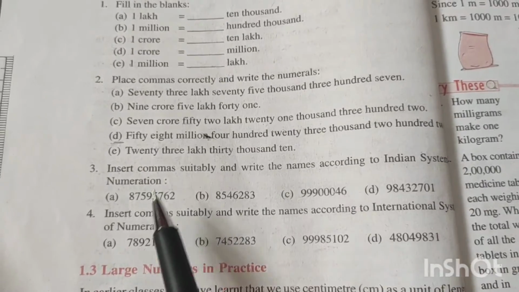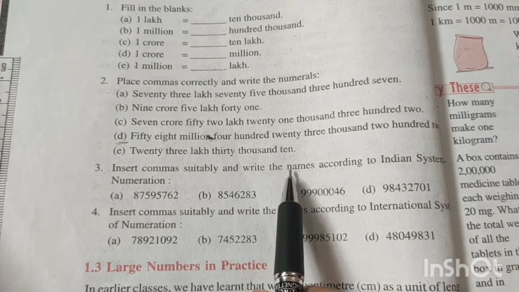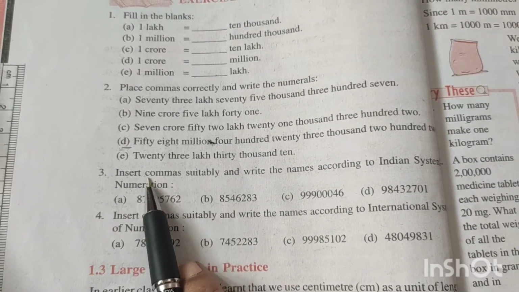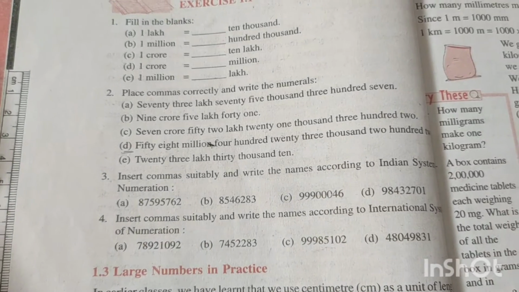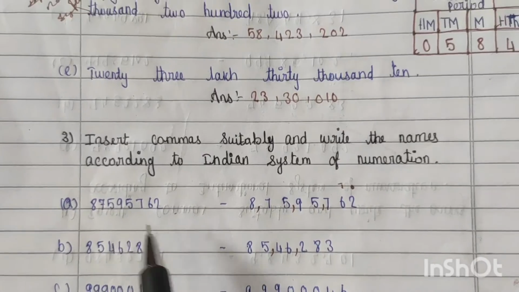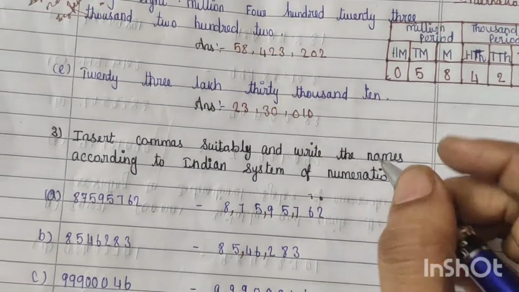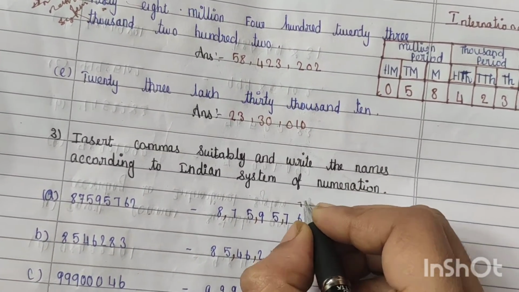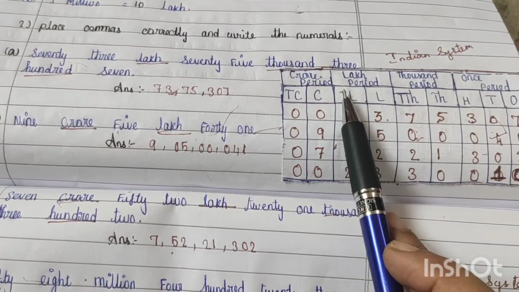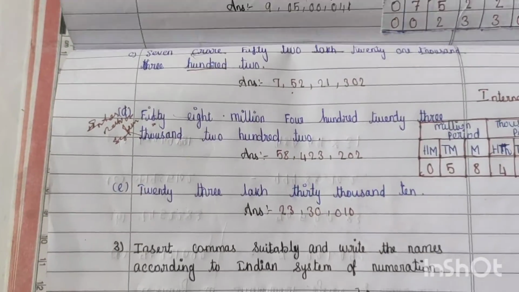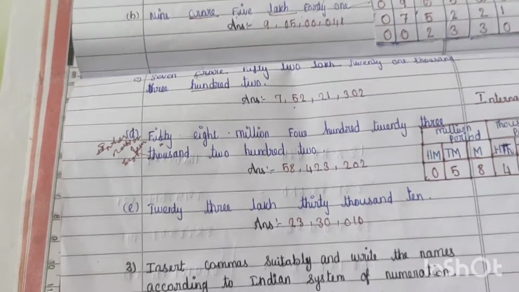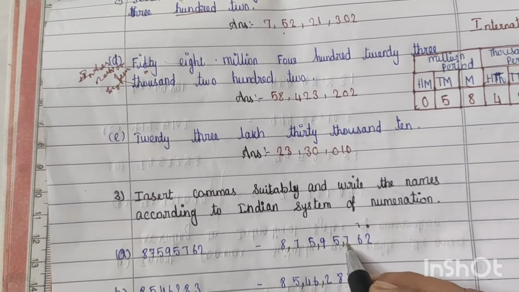Third one, insert commas suitably and write the names according to Indian system of numeration. Answer is Indian system of numeration. Already you know Indian system of numeration: ones period, thousands period, lakh period and crore period. So ones period, ones, tens, hundreds.